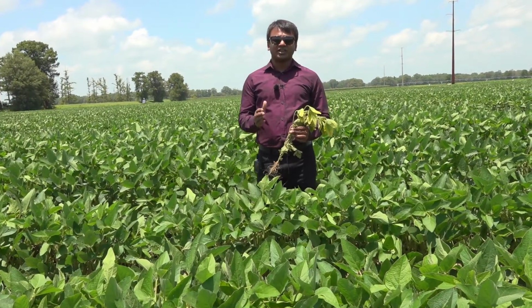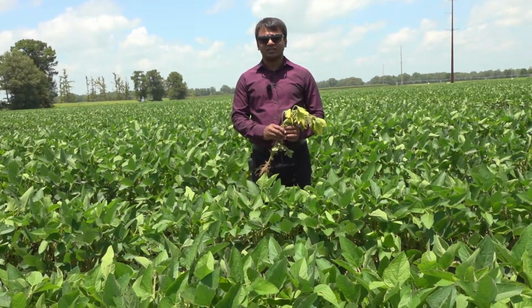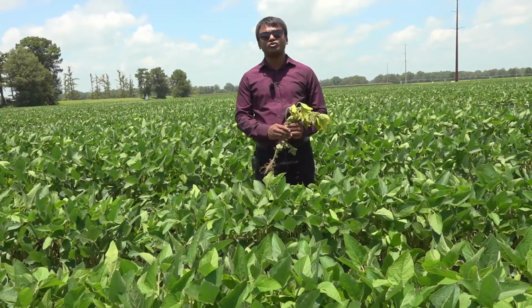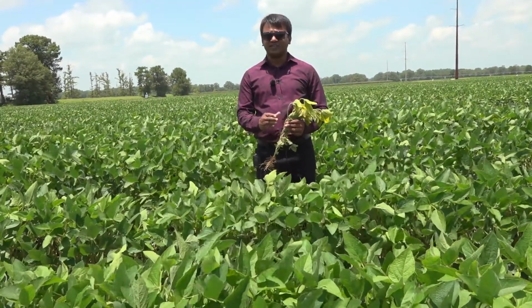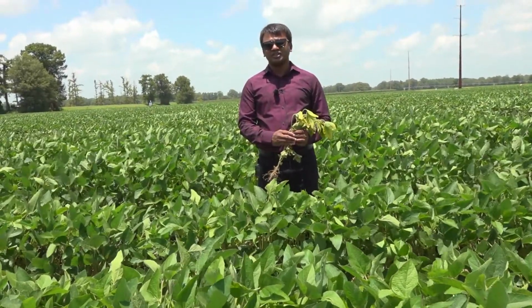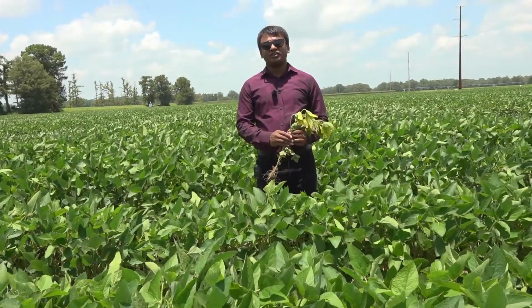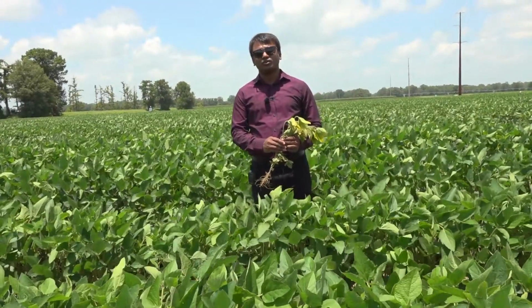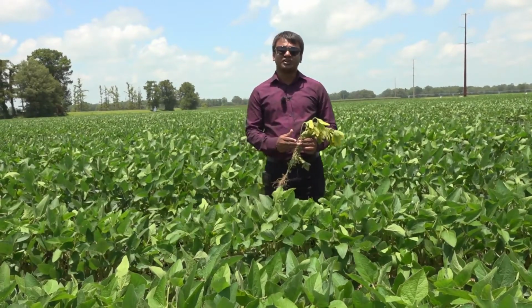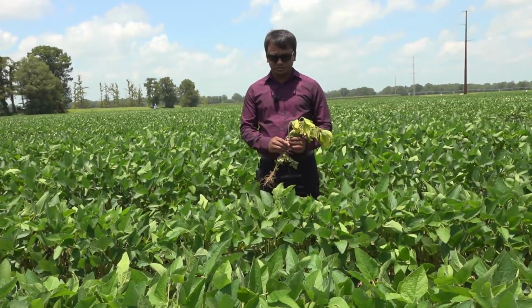These coarse texture soils also have low nutrient and water holding capacity and are very prone to potassium leaching due to excessive rainfall. So with less rainfall, these soils often go under drought conditions that reduce potassium uptake by plant roots.